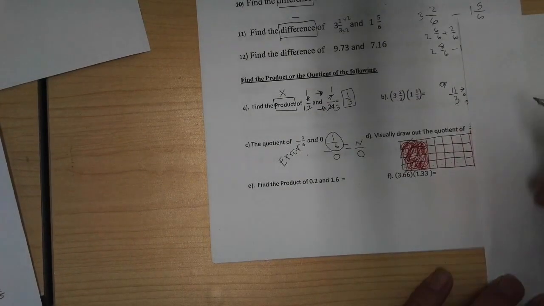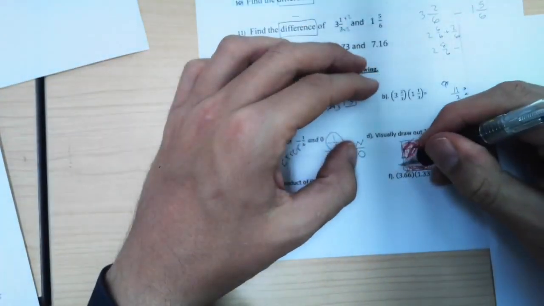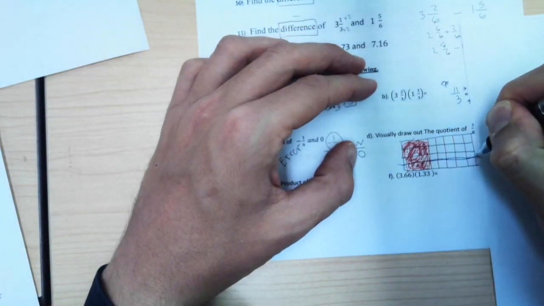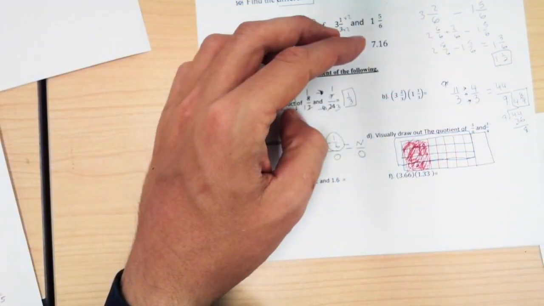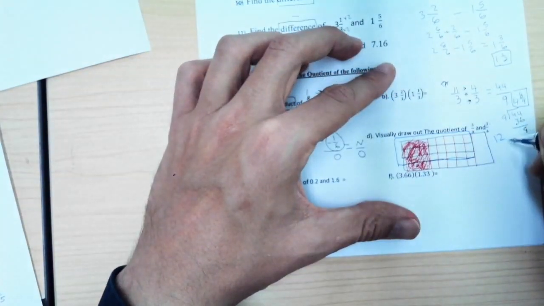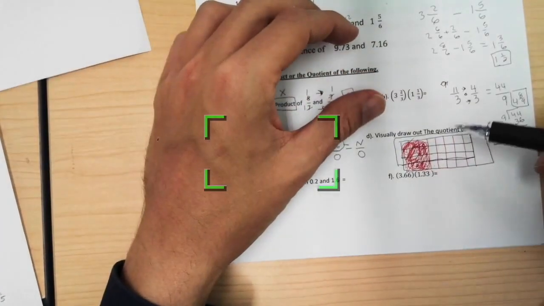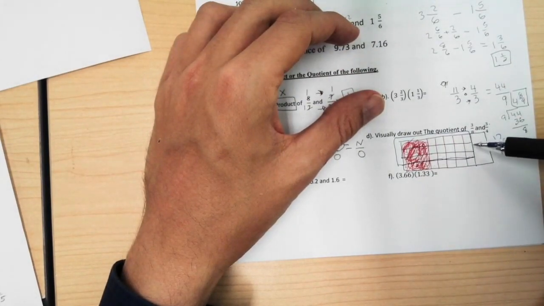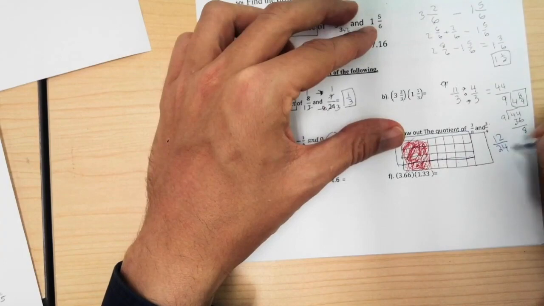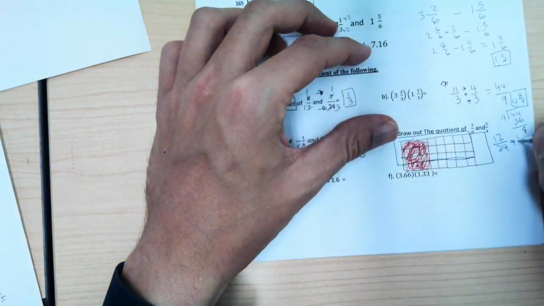Okay, now I'm going to look at the numerator of my second fraction, which is 3, and I'm going to circle 3 rows. I'll change it to blue so you can see it a little better. The numerator is the number of shaded in squares, which was 12. And my denominator is going to be the number of squares I circled. So that'll be 1, 2, 3, 4, 5, 6, 7, 8. 8 times 3 is 24. 12 over 24 is the same thing as 1/2.